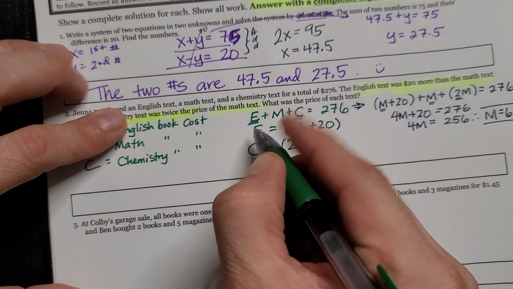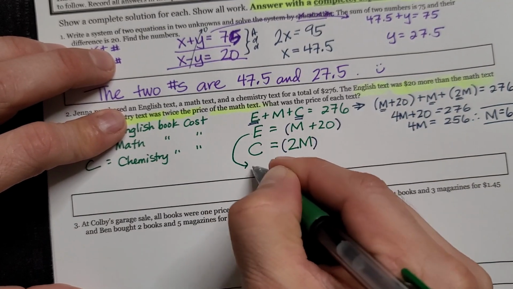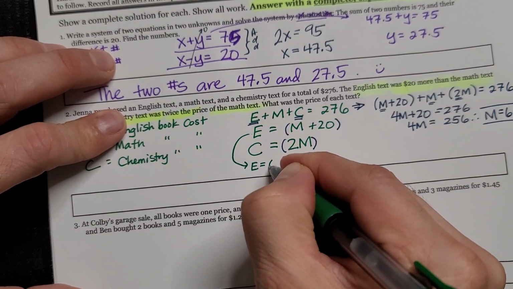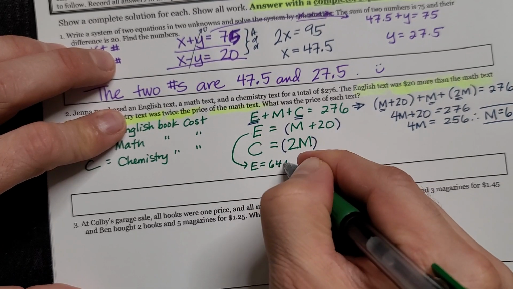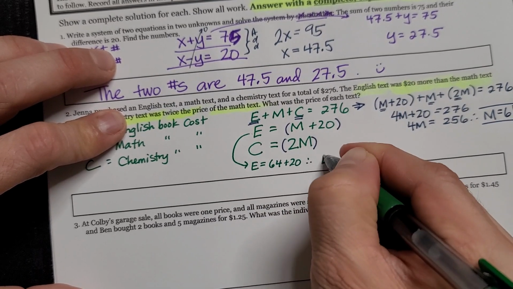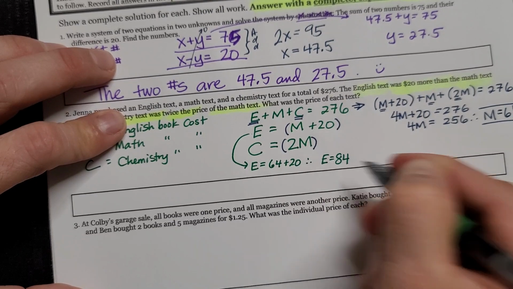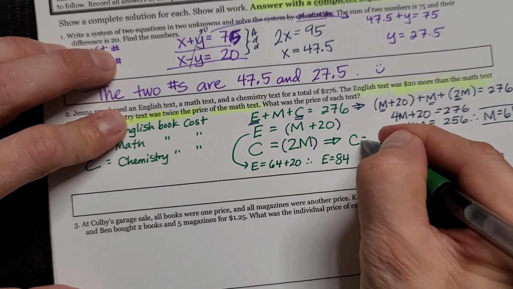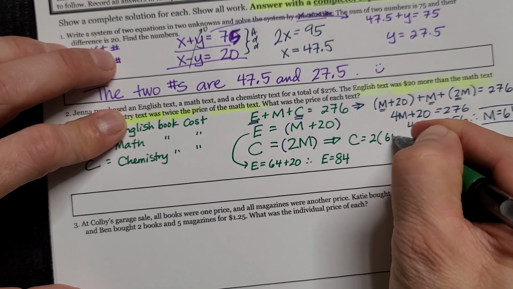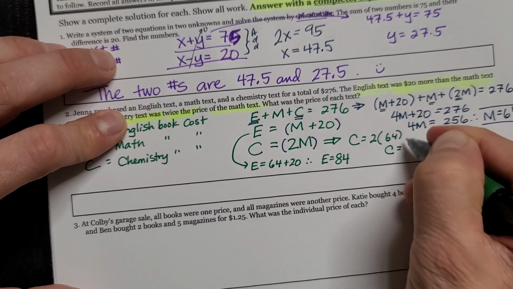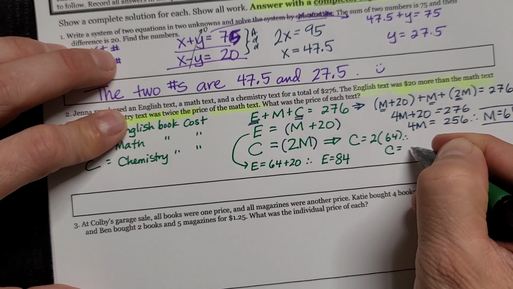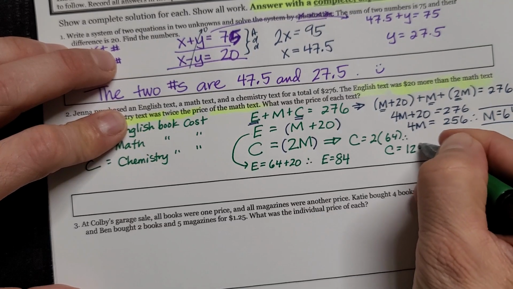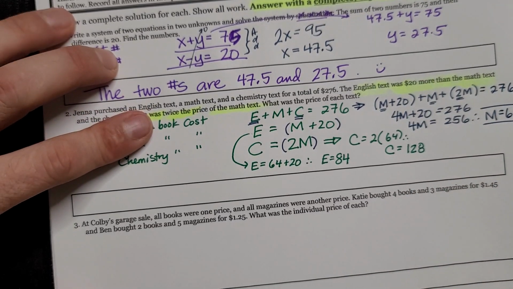Come over here. E is going to be equal to that 64, the cost of the math book, plus 20. So the English book costs $84. And right here, the chemistry book is 2 times 64. So the chemistry book costs $128.